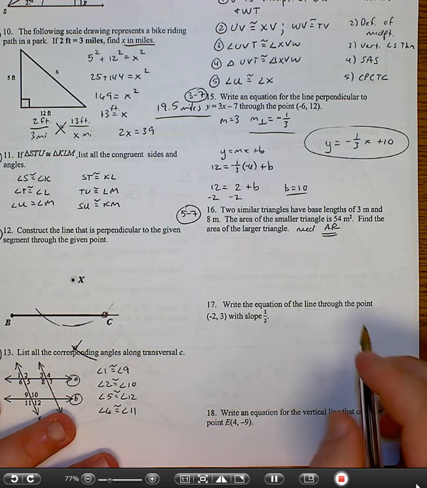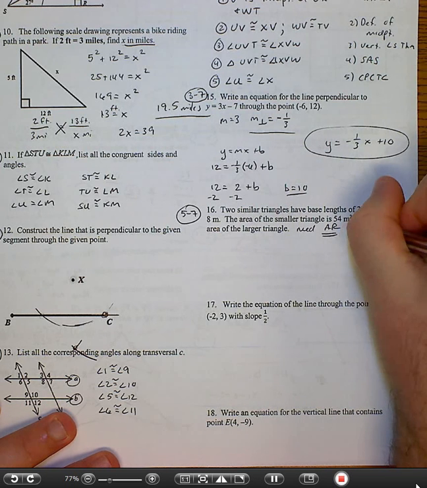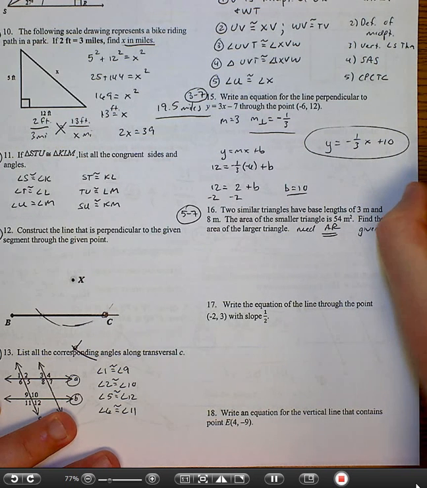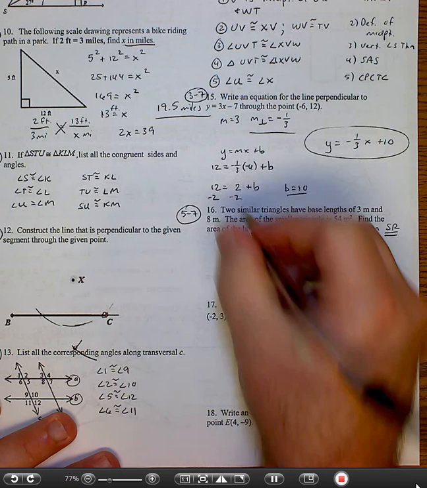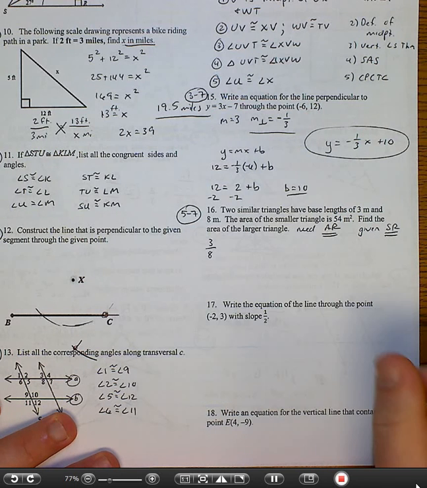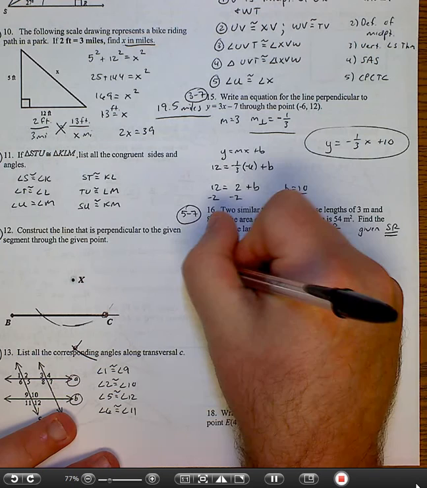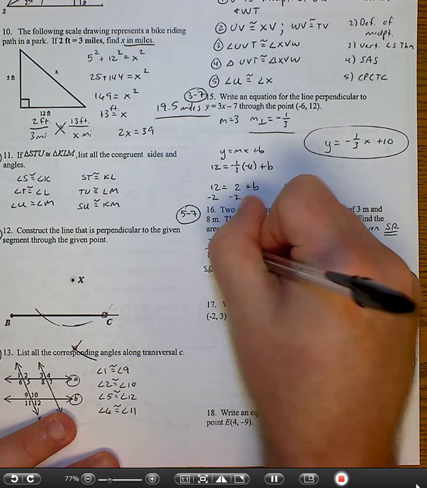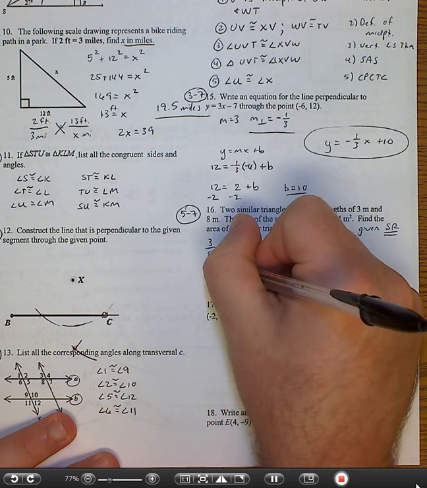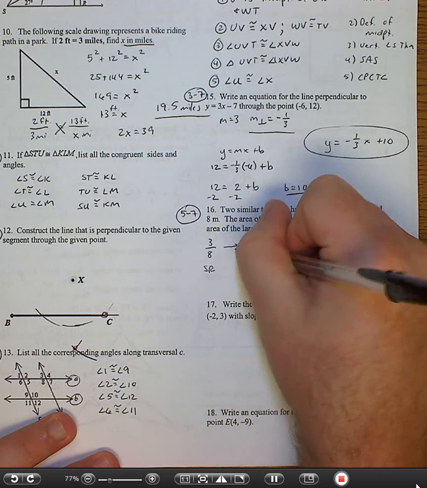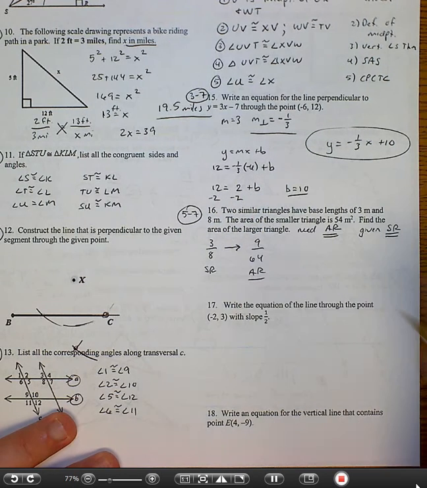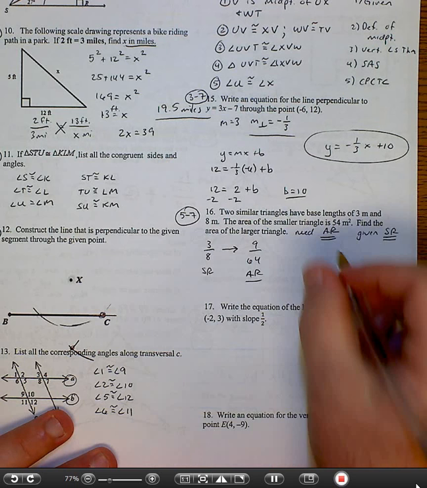I'm given a similarity ratio. I'm given a ratio of their sides. So that's 3 to 8. That is reduced, but that's a similarity ratio. I need to change that to an area ratio by squaring both top and bottom, so it's going to be 9 over 64. There's my area ratio. Now I can find the area of the larger triangle.